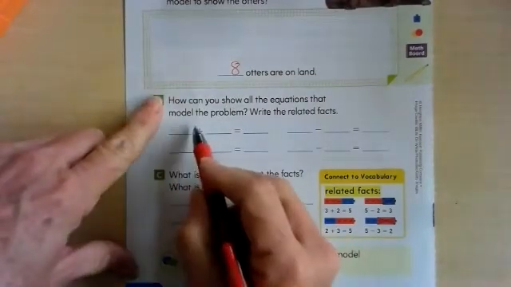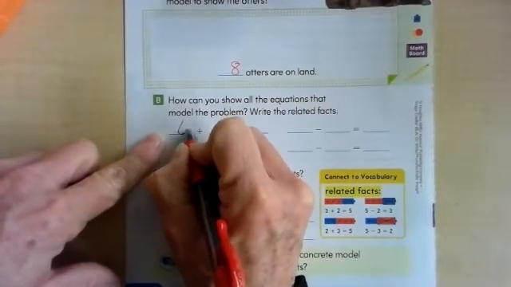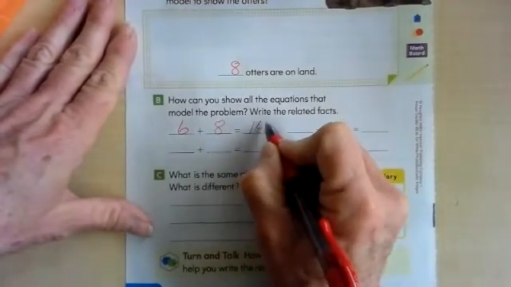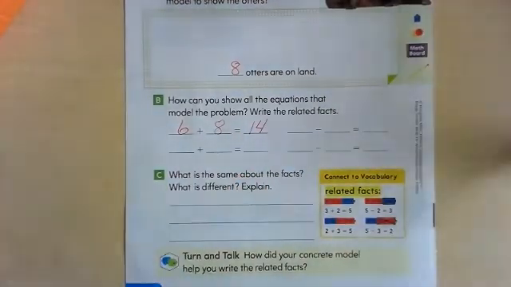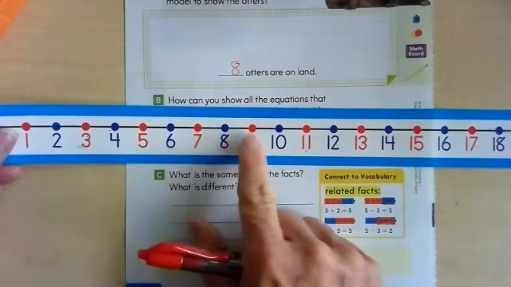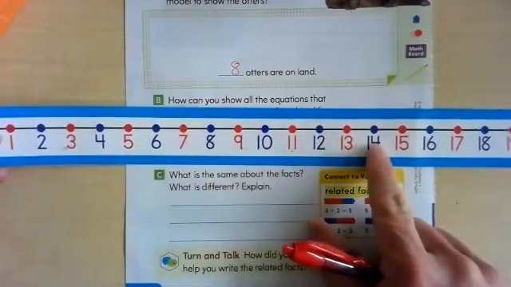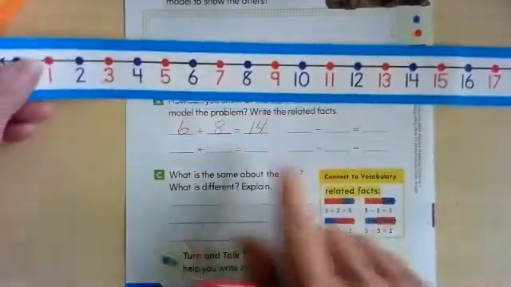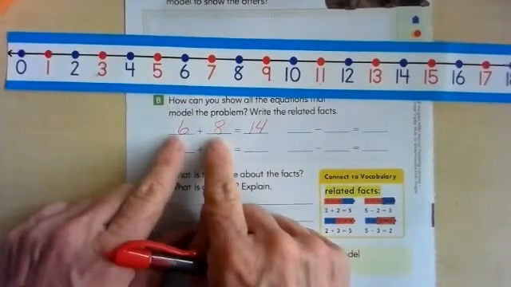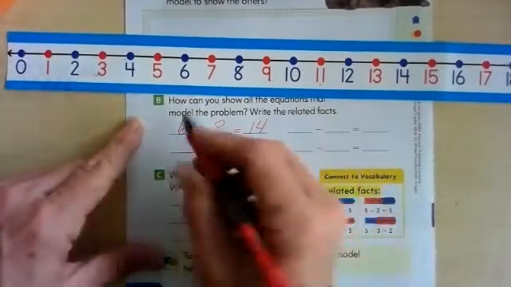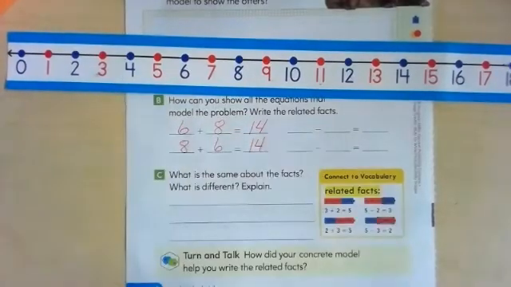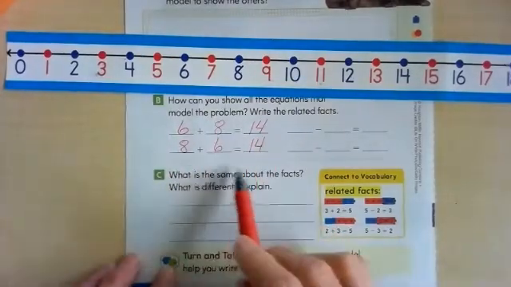Well, remember, we know we had 6 in the water, we have 8 on the land, and we had 14 otters in all. 6 plus 8 is 14. Well, let's check that out. We have 6 plus 8, 1, 2, 3, 4, 5, 6, 7, 8, and I land on 14. So 6 plus 8 is 14. Well, remember, we can swap those two numbers. So if 6 plus 8 is 14, then 8 plus 6 is also going to be 14. So now I have my 2 addition problems.